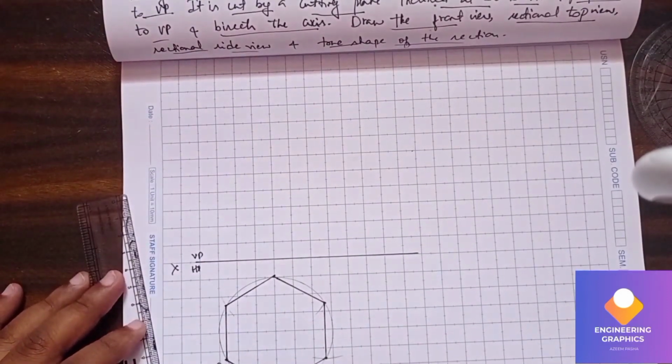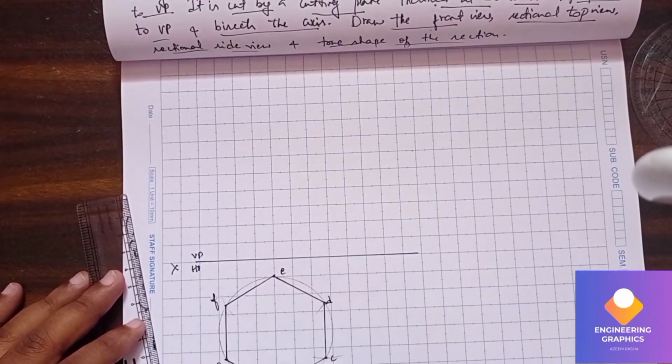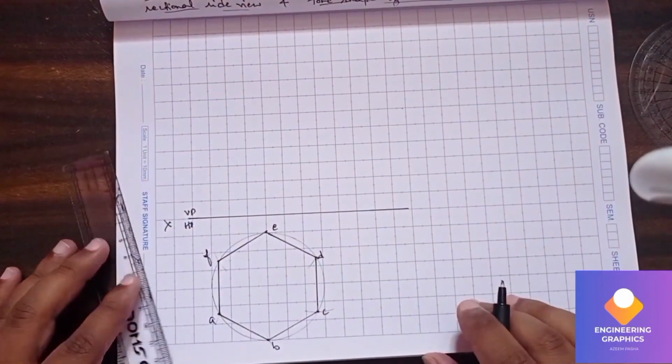Now we can give the namings A, B, C, D, E, F. Okay, so the hexagon is done.